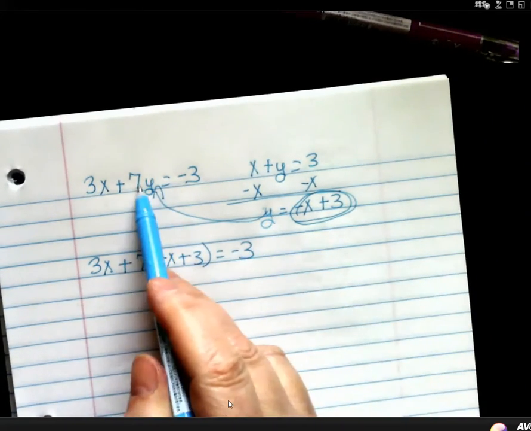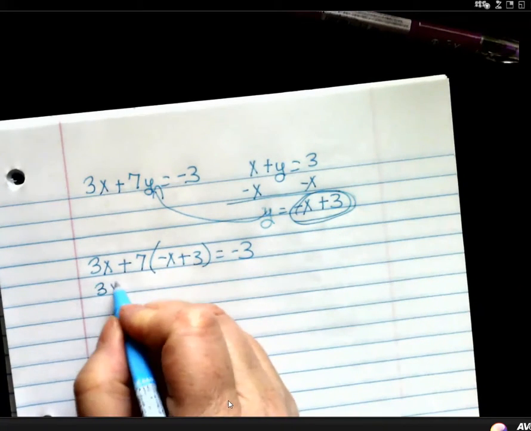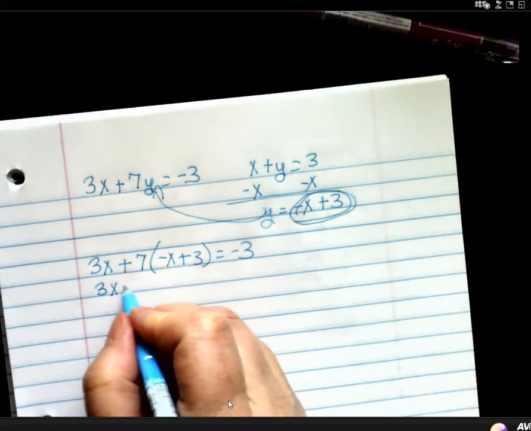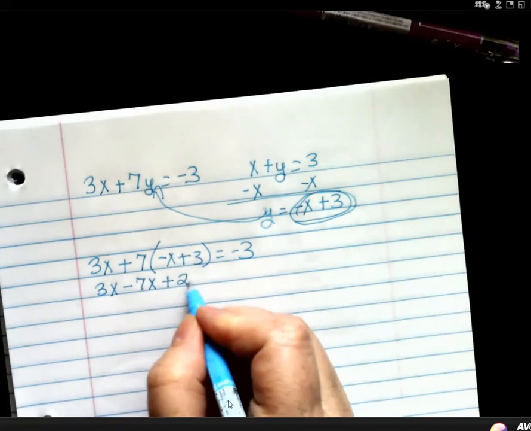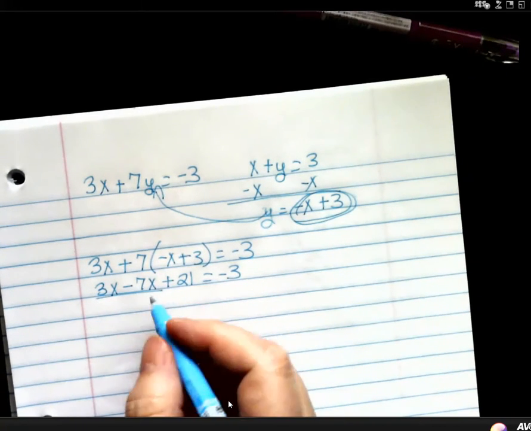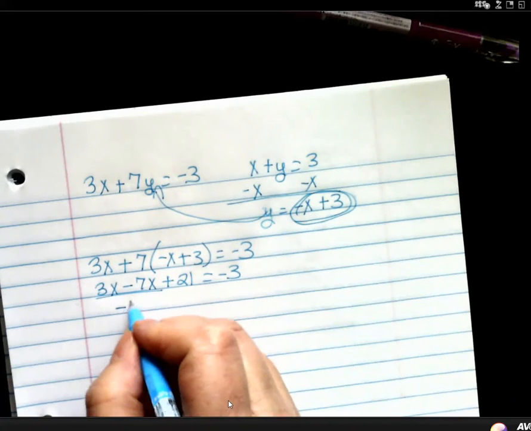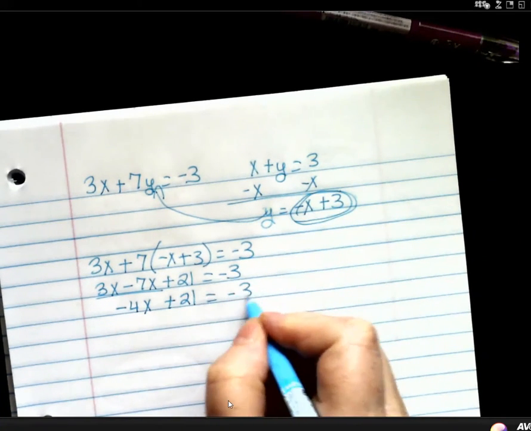That 7 has to be multiplied by the whole thing. So I have 3x, 7 times -x is -7x, 7 times 3 is +21, equals -3.